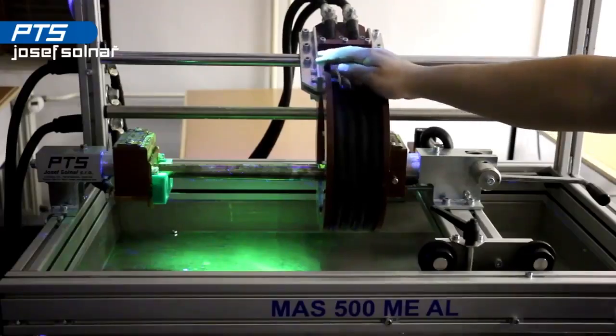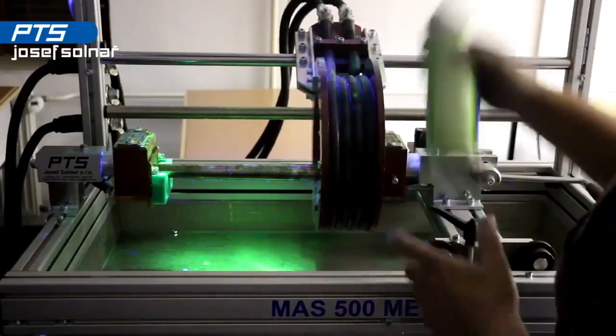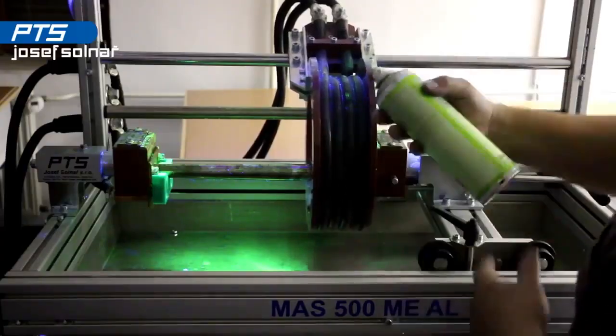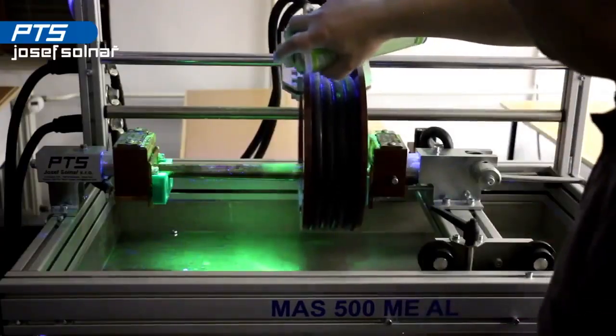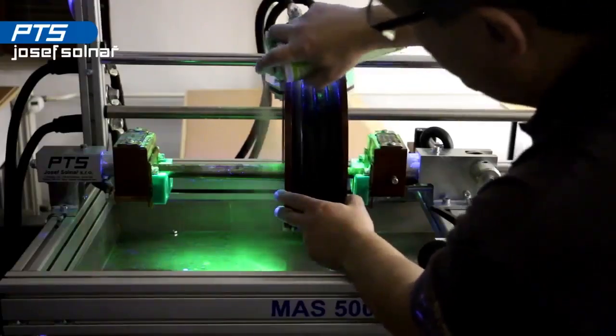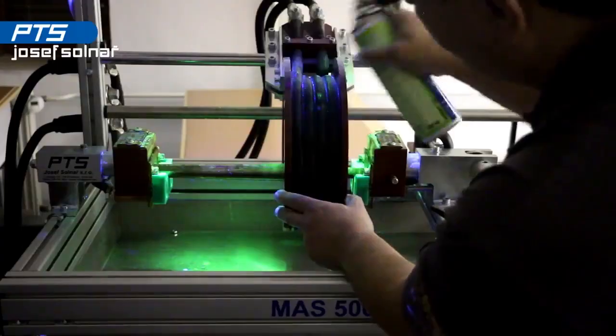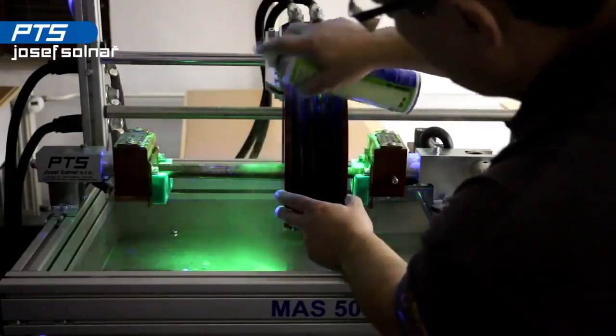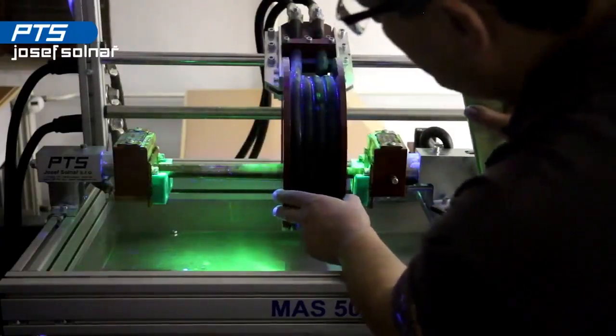We start magnetizing from one end, and since we have already verified the intensity and the direction of the magnetic field, we can apply the suspension immediately. Next, cover the surface with the magnetic particle suspension, evaluate, and repeat. Continue until you've reached the other end.